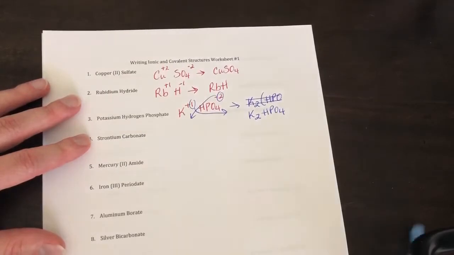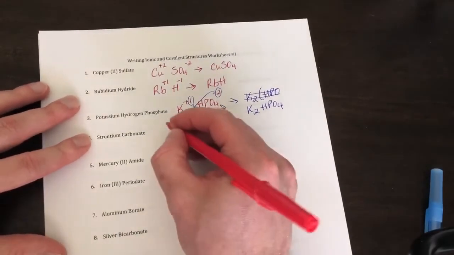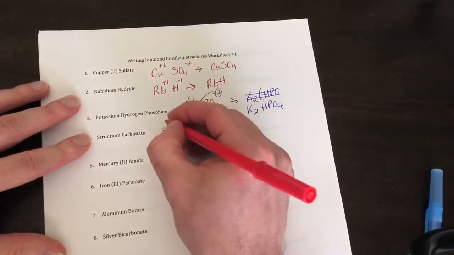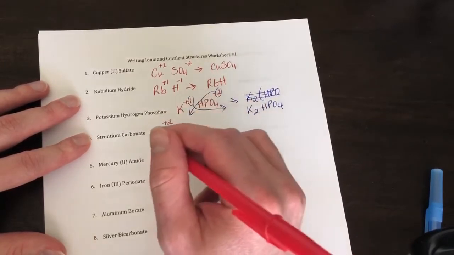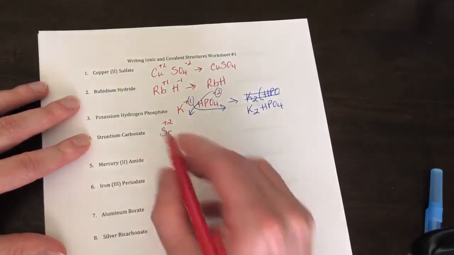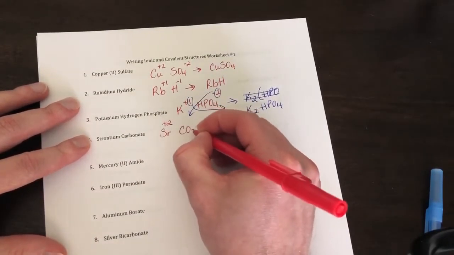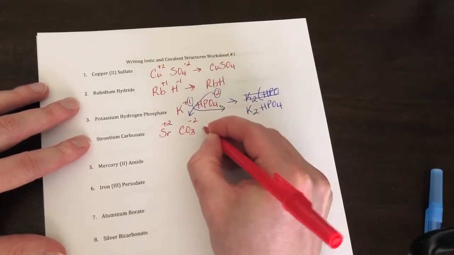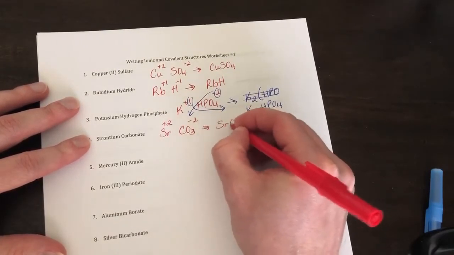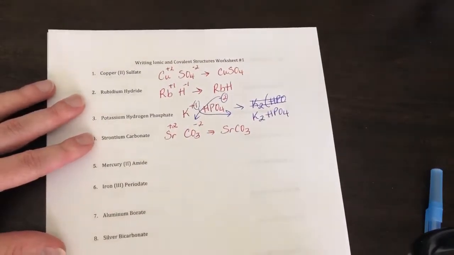Next one, strontium carbonate. Okay, symbol for strontium is Sr. It has a +2 charge. Okay, that's on your ion chart. Carbonate is CO3 with a -2 charge. They're equal and opposites, so we don't need to crisscross. So we get SrCO3.